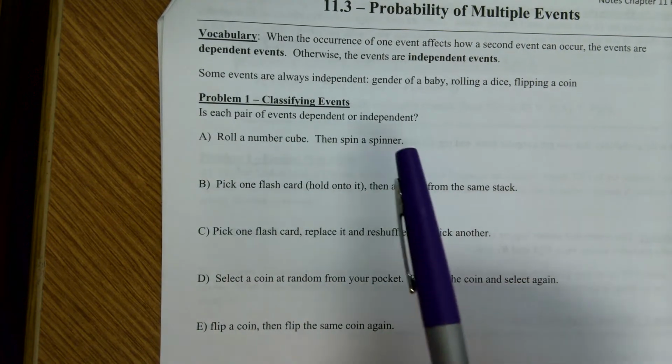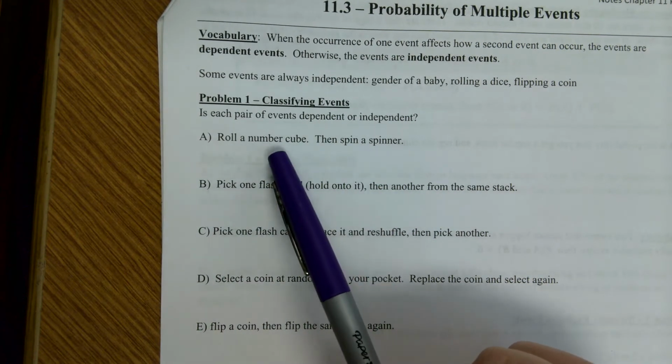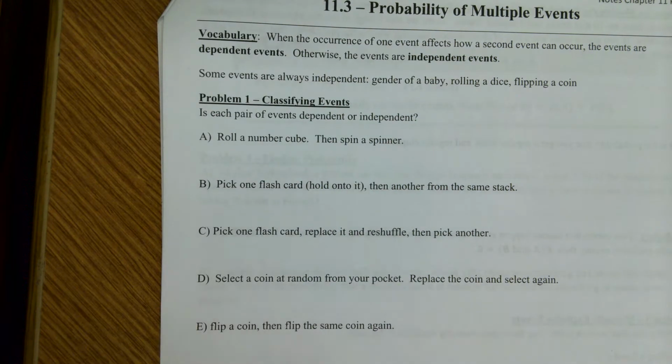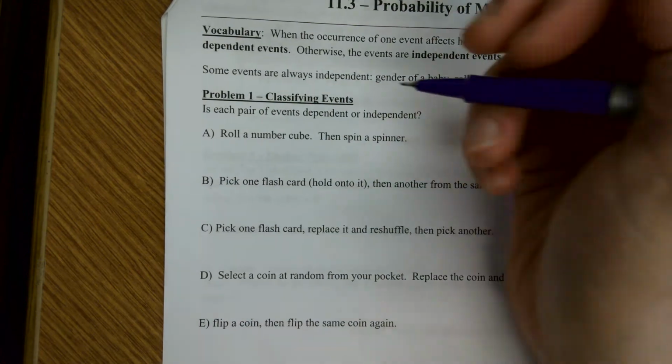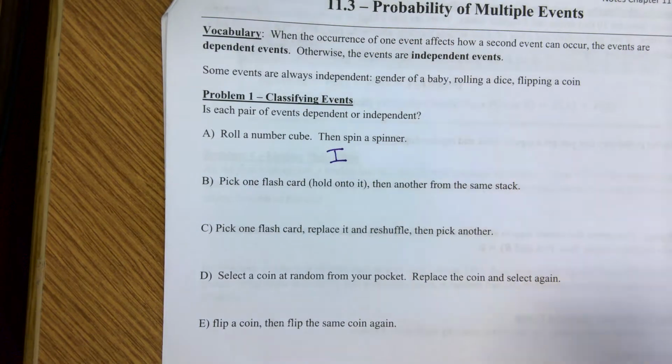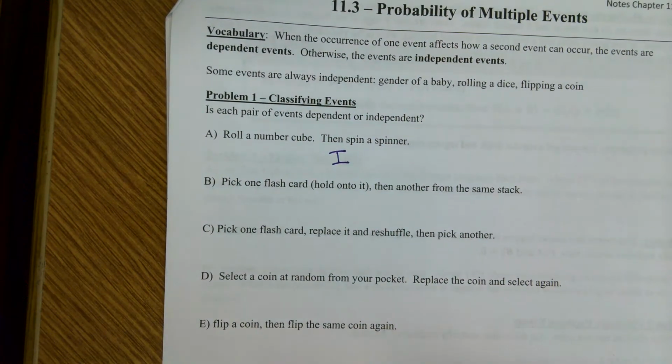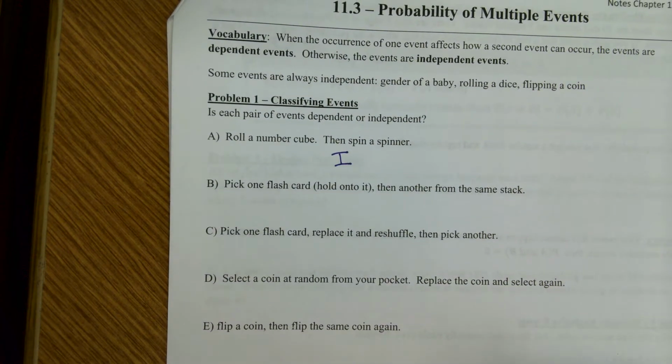So looking at the second thing, does it depend on what happened here to say this? So rolling a numbered cube and spinning a spinner. Well, there's nothing in common in those, so those would be independent. You should look up a song with Beyonce, Independent, great song.